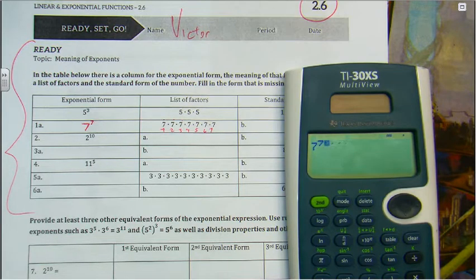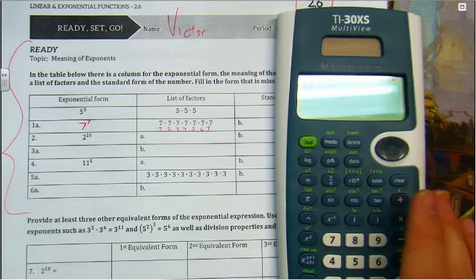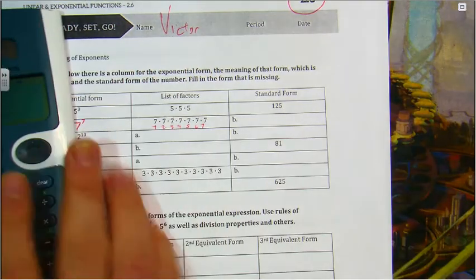Let me do that one more time for you guys. So I hit, well, let's get this on screen even. Maybe without the glare. Oh my gosh.